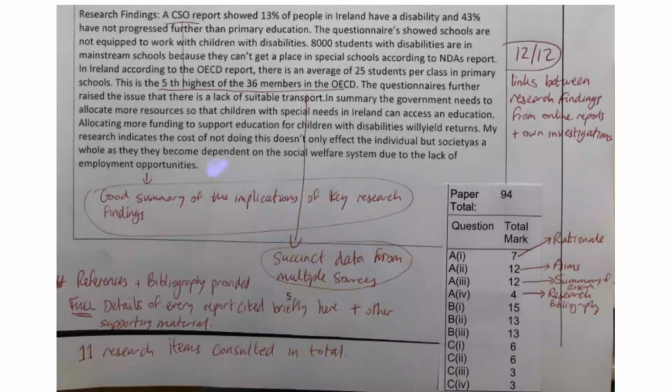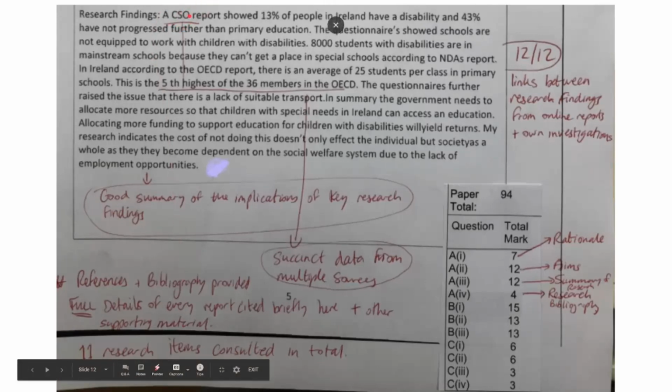So then we get to the research findings. Here she is very, very clever in what she does. First of all, it's good practice, it's good research, but look at the different things she's talking about. She has a CSO report, she has her own questionnaires, she has key data associated with those things. She talks about the OECD report and the NDA's report. Okay, so she has clearly given different research findings from different reports. That shows that she's drawing in information from lots of different areas.